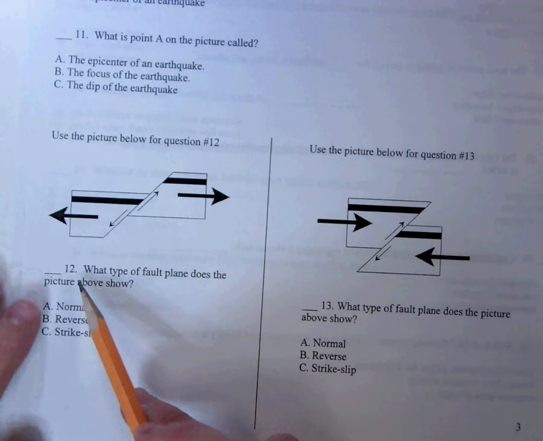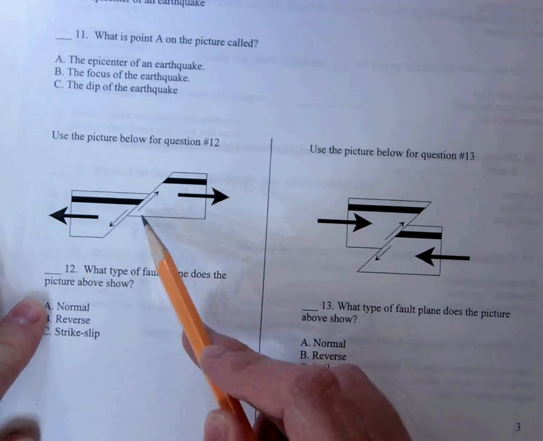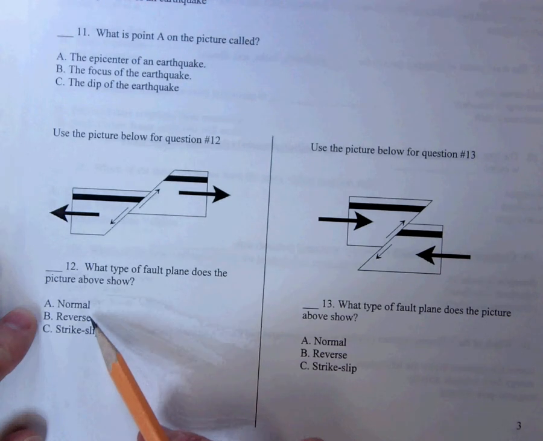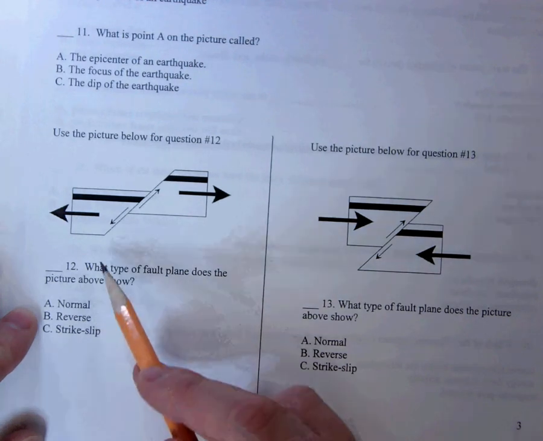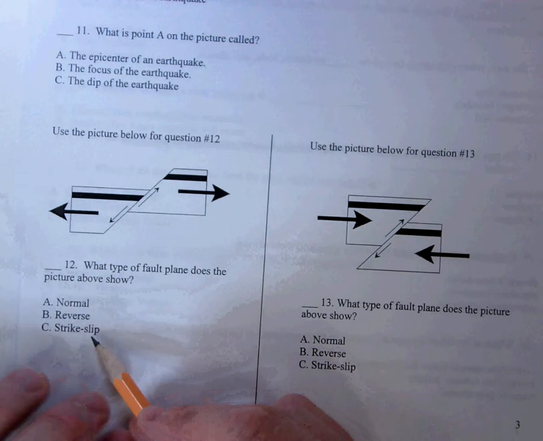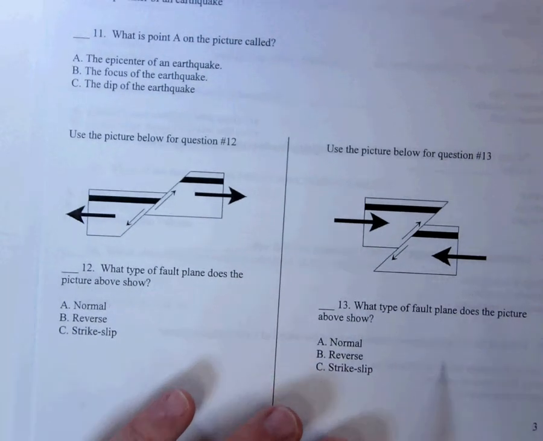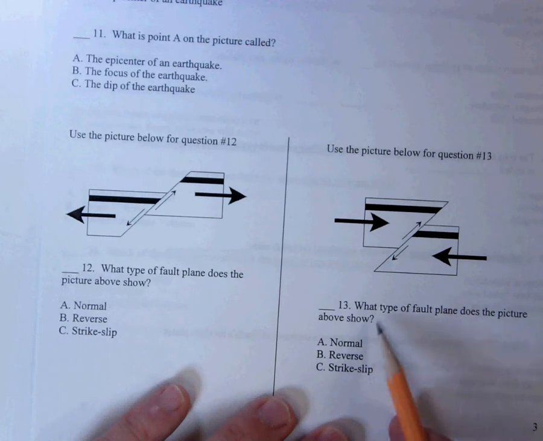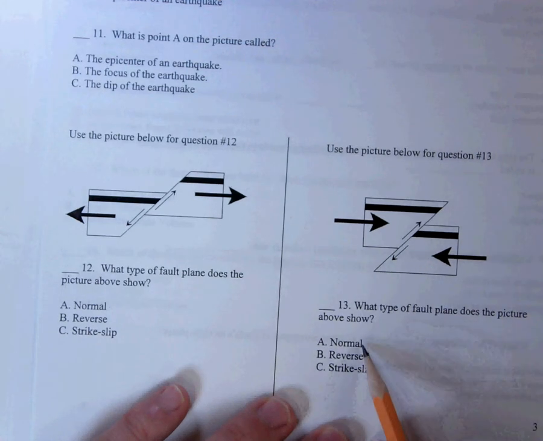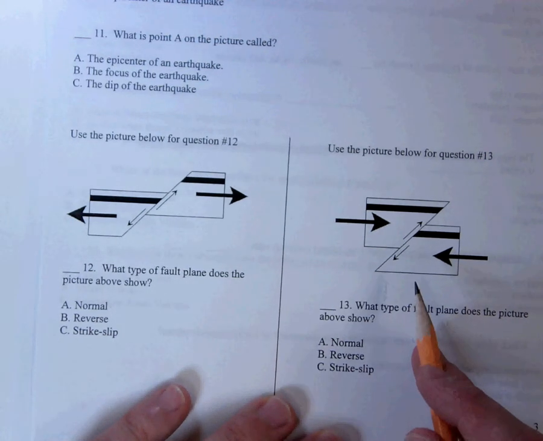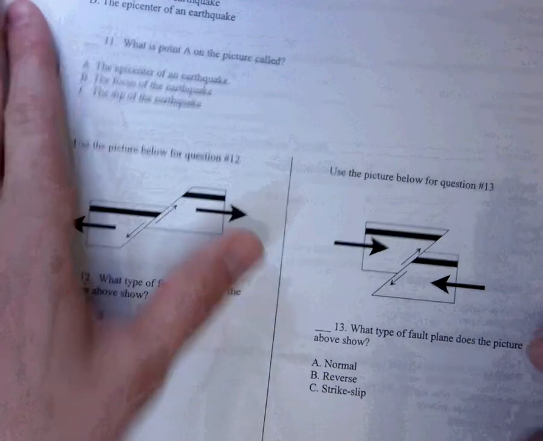Okay, number 12, what type of fault plane does this picture show? So number 12, is that an A, normal fault, B, reverse fault, or C, strike-slip fault? Okay, 13, what type of fault plane does this picture show? Is that A, a normal fault, B, a reverse fault, or C, a strike-slip fault?